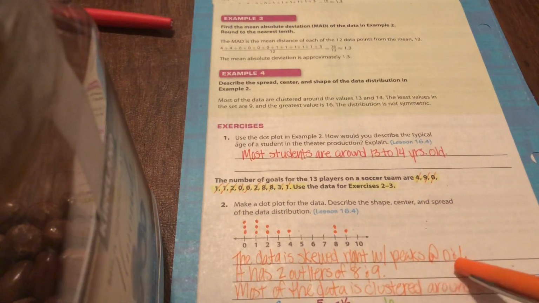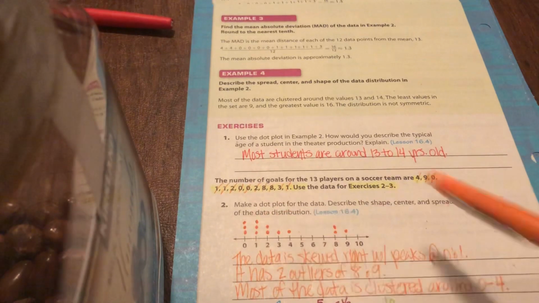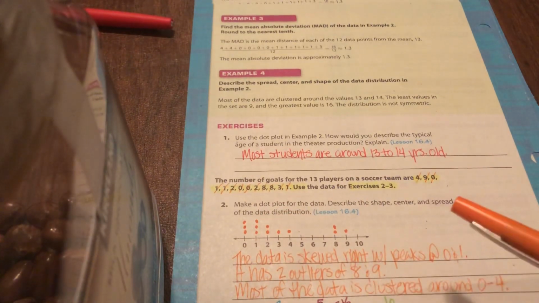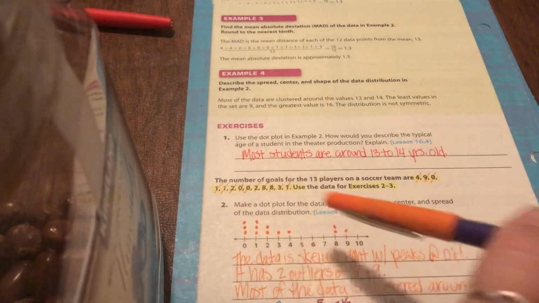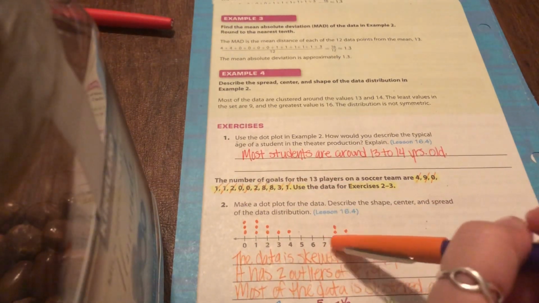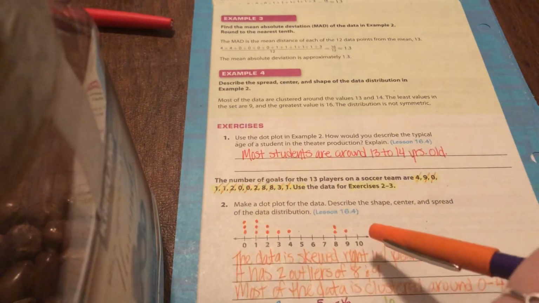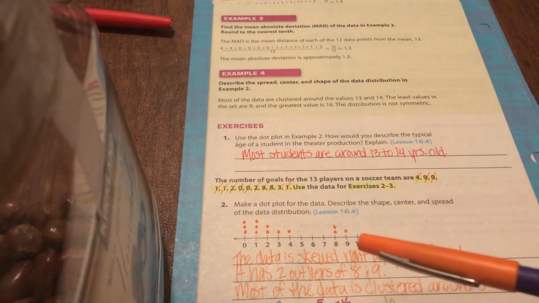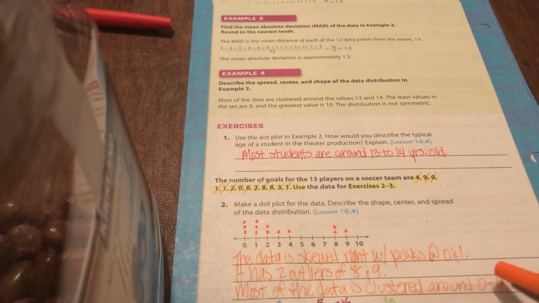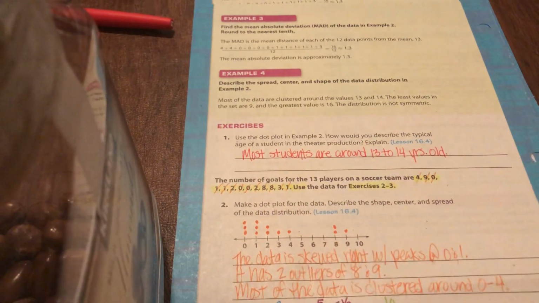And then peaks is another thing you can mention. Where are the highest points in the graph? 0 and 1. You could have also mentioned the outliers. That's what screwballs are. They're the people that aren't following along with the rest of the group. They're way far off from the data set. They could either be too big or too small. Okay, so the outliers are 8 and 9. You could also say most of the data is clustered around 0 to 4. Okay, that's another thing you could use.